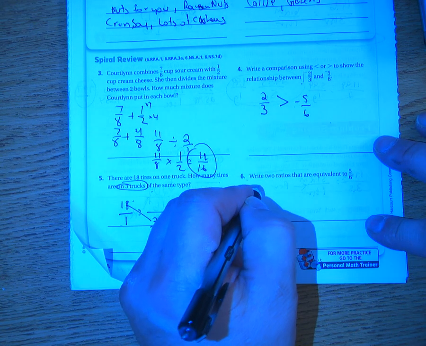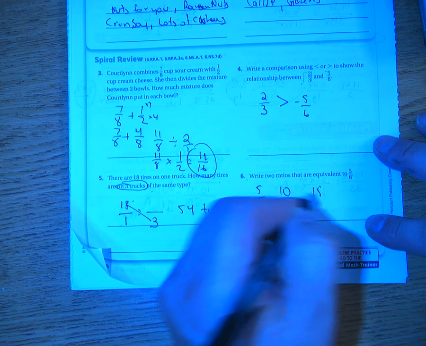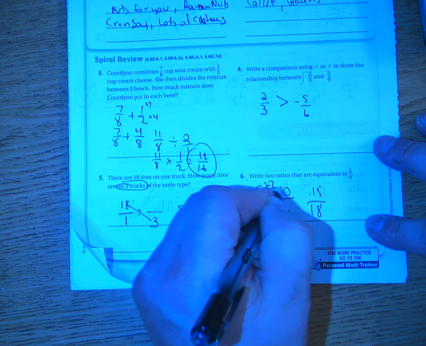Write 2 ratios equivalent. Now, that doesn't mean write it a different way. So 10/12, 15/18, times 2, times 3.